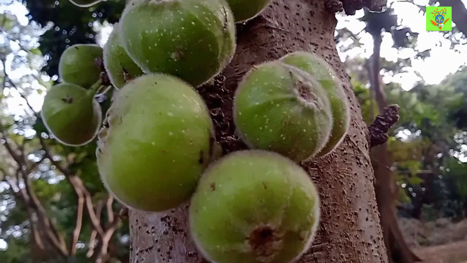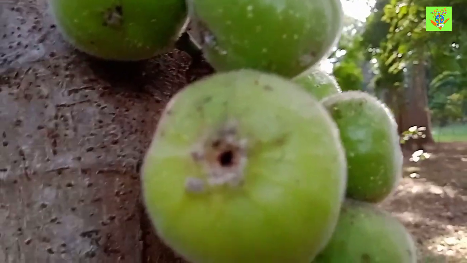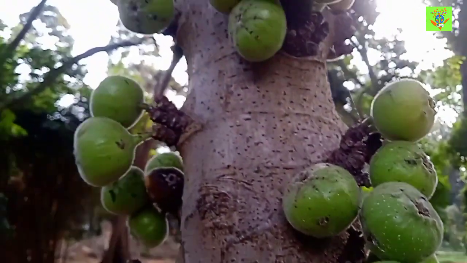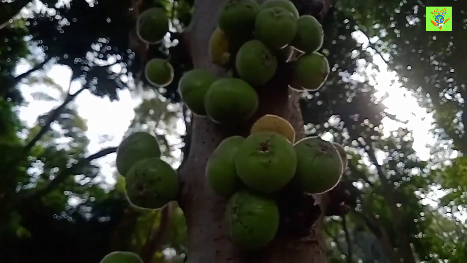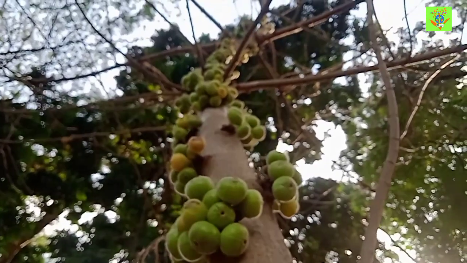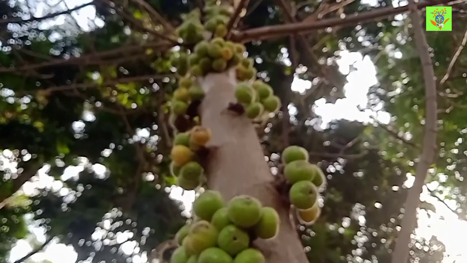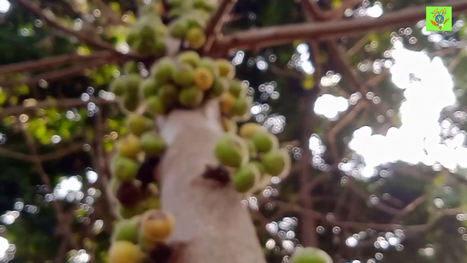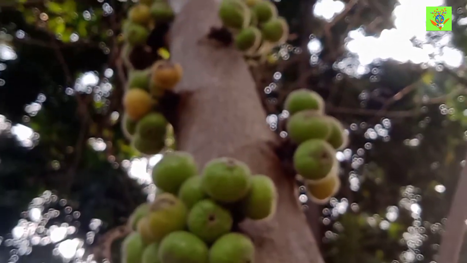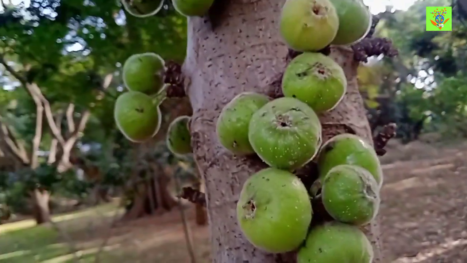So Ficus racemosa is one of the important plants for nutritional values. Also, the fruits originate from the main stem, which is called cauliflory. The flowers originate from the main stem buds. So the fruits are also attached to the main stems. We can see the main fruits originate from the main stem.